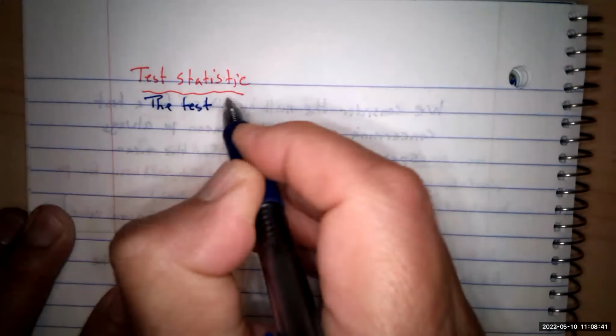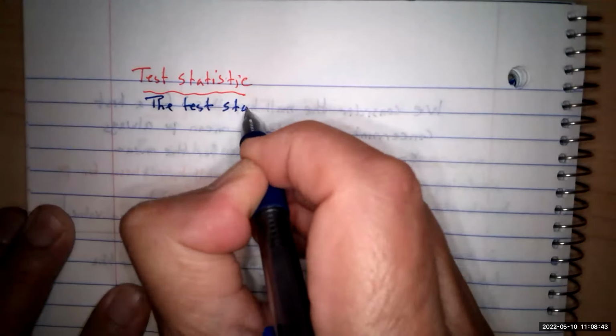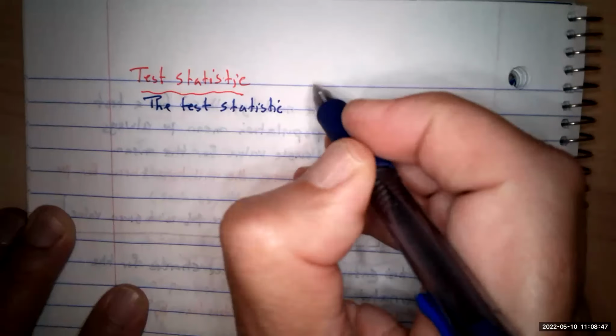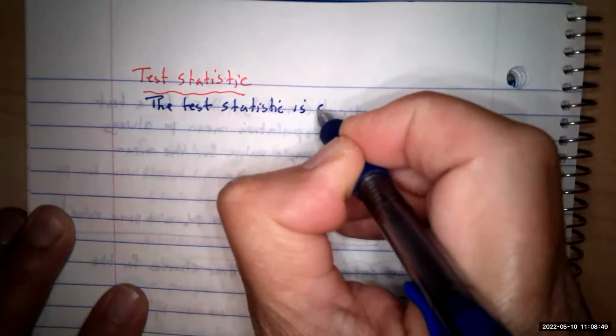Okay, machine. What is a test statistic? The test statistic is the machine, is a number, is a value.